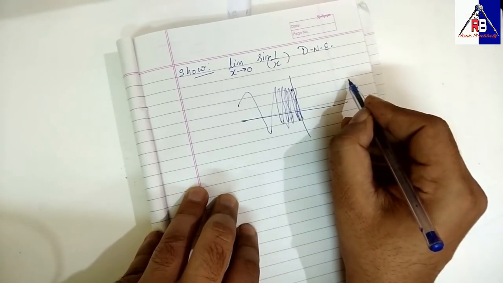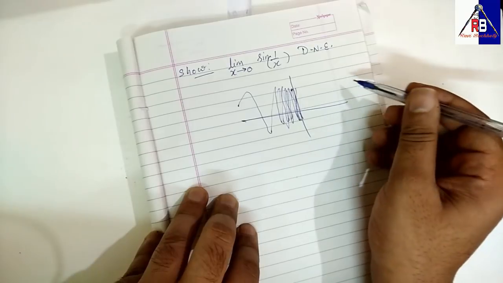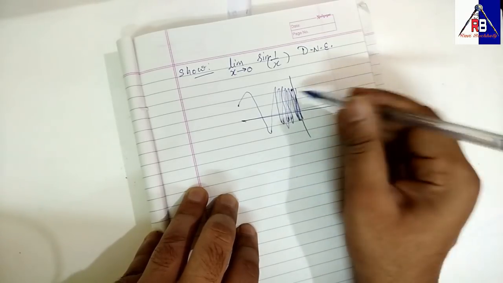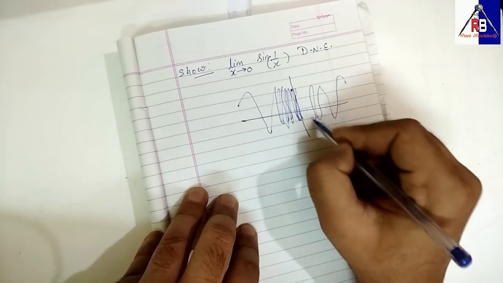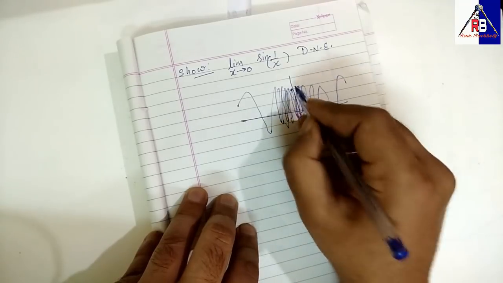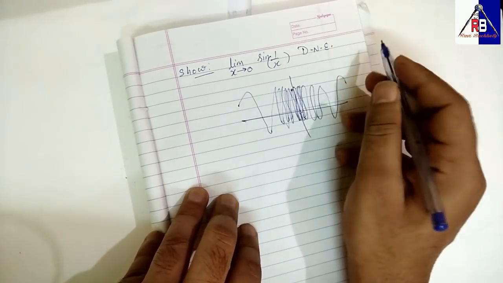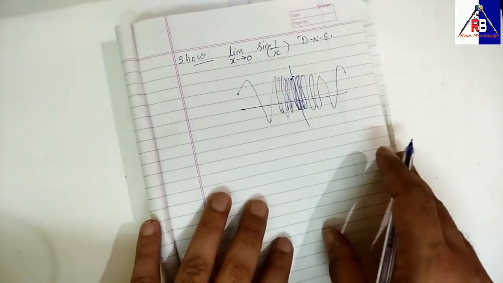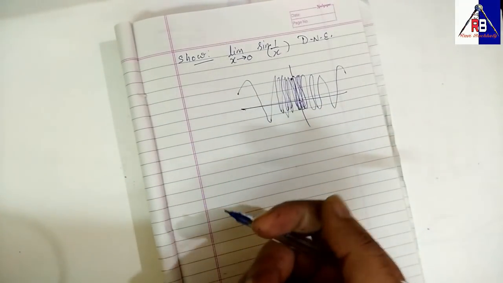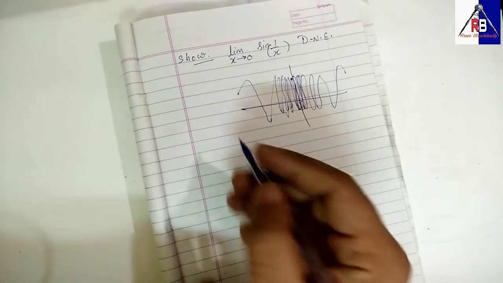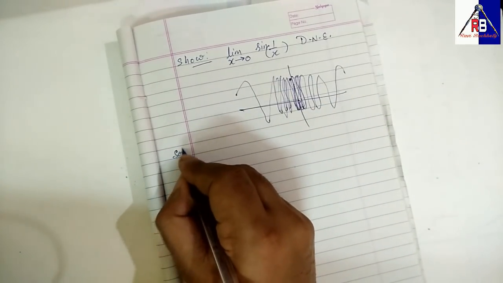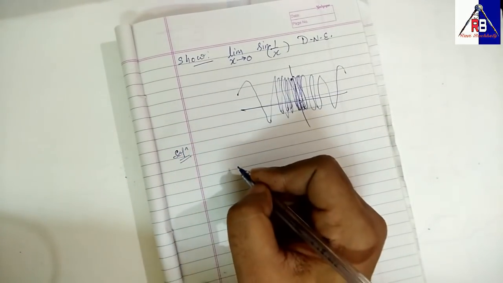Similarly, if x tends to 0 from the right, it does the same, it vibrates here. So we don't get a finite point at x equals 0, therefore it does not exist. But how are we going to prove that it does not exist? Let's do it. It's a bit complicated, but you'll get used to it.